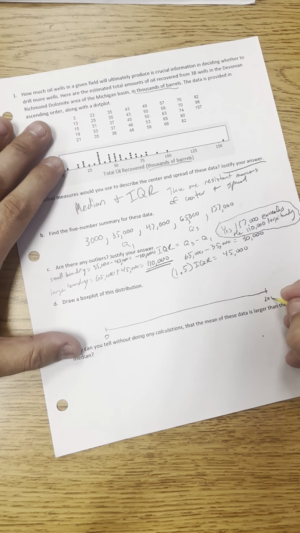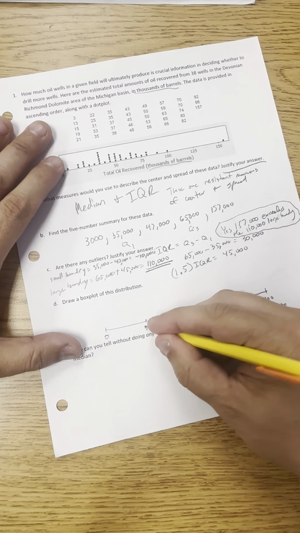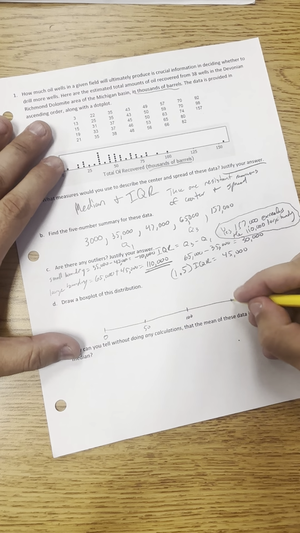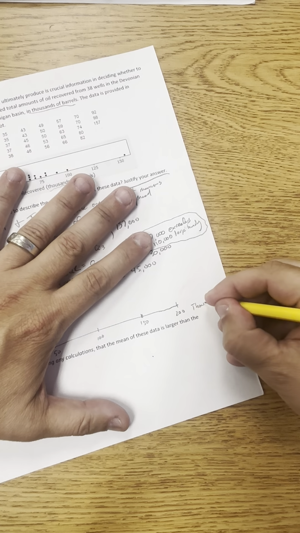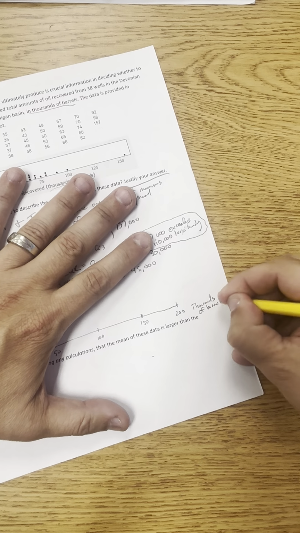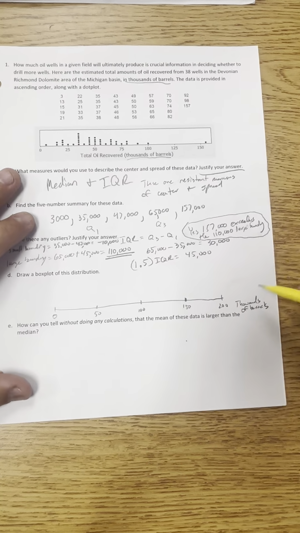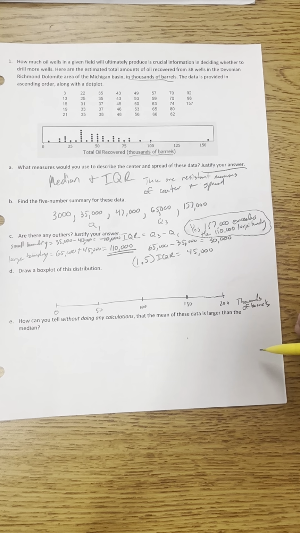I'm going to go from 0 to 200. So 100 is here, and 50 is here, and 150. Thousands of barrels. Okay, don't forget that. Might as well just go ahead and get that out of the way. I probably haven't been able to chance it, but the number one mistake is not labeling the x-axis. Oh my goodness, it happens so much.